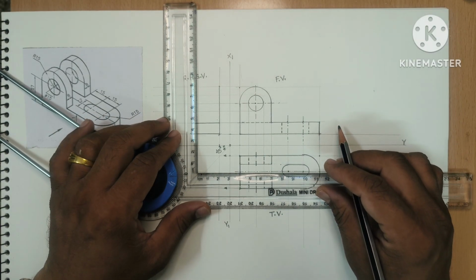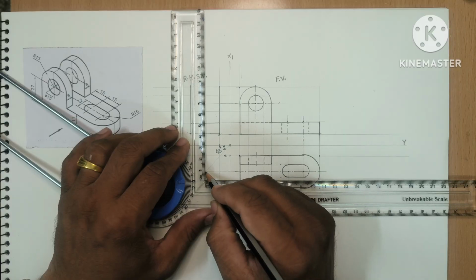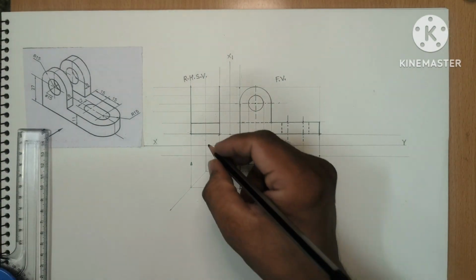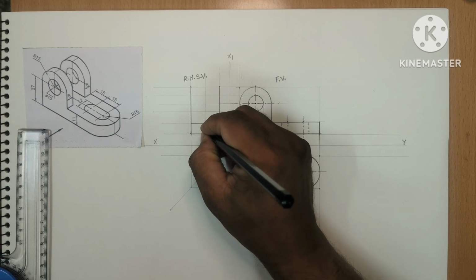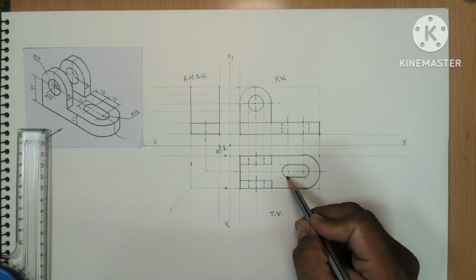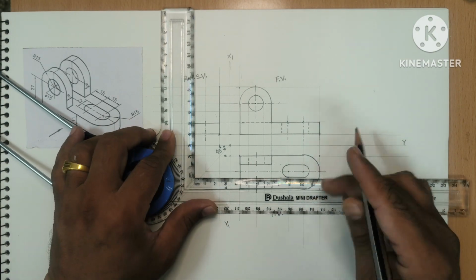Transfer the center line from the top view in this manner, horizontally and vertically. Then we will draw this as a center line. Then transfer these two projections, which will be the dotted line.